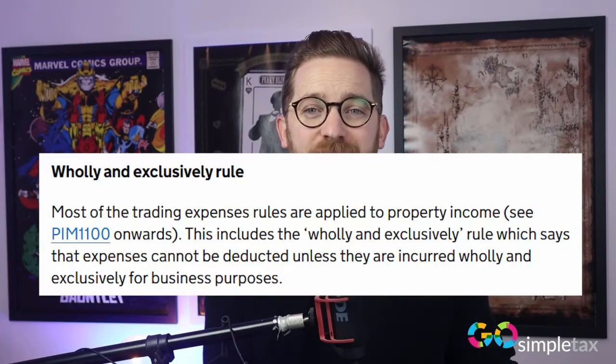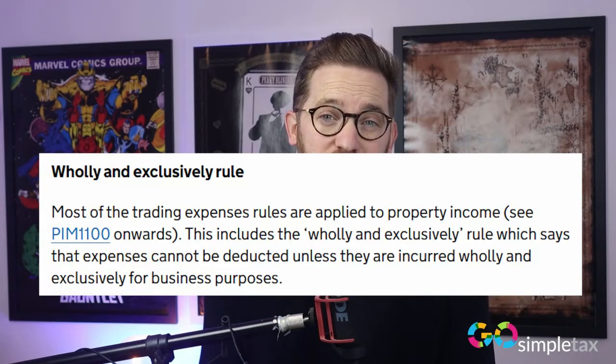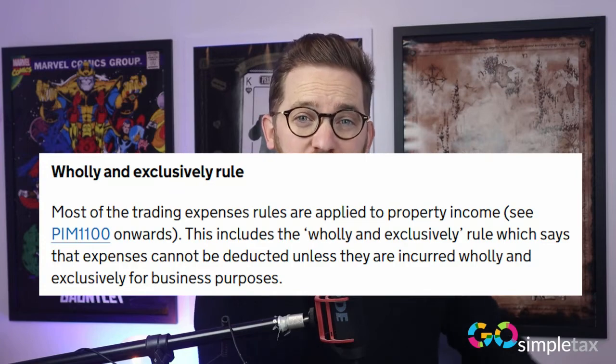The phrase that HMRC use to determine if an expense is allowable or not is "wholly and exclusively". So providing a purchase is wholly and exclusively for the purposes of letting your property, then it should be allowable. The great thing about trying to determine what's allowable and what isn't for rental properties is that there are plenty of other landlords out there who essentially are running almost identical businesses to you, so it's going to be the same expenses that come up again and again. Let's take a look at some of the most common examples.